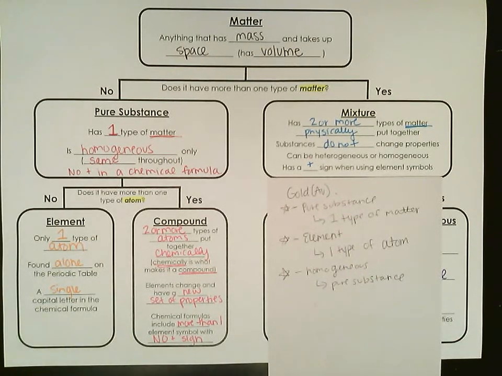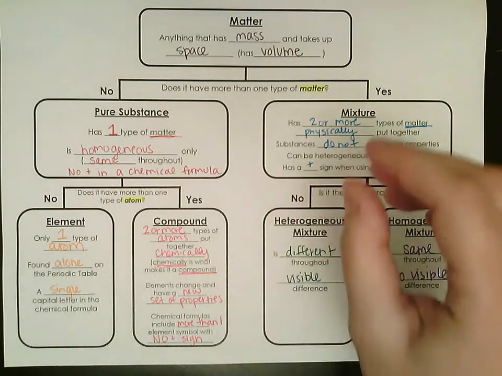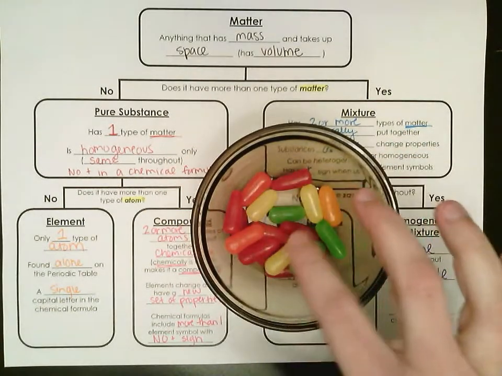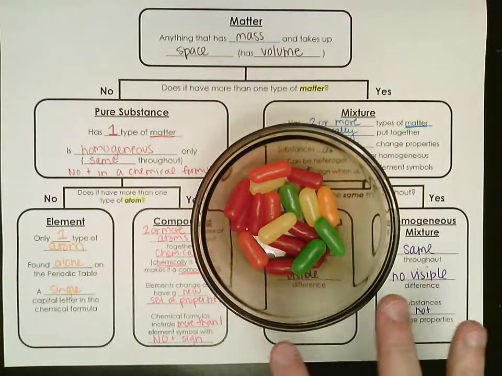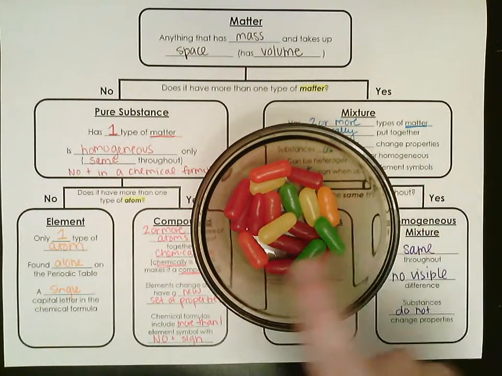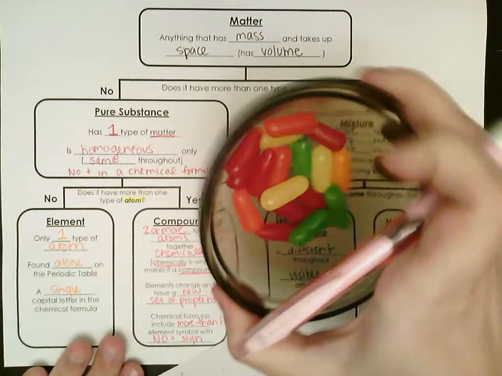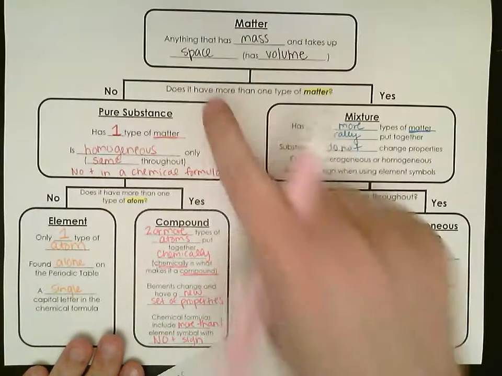Okay, let's talk about another example. Let's say I have these candies. Okay. Different colors, different flavors. So let's go ahead and classify these candies. We know that they're matter because they have mass and take up space.